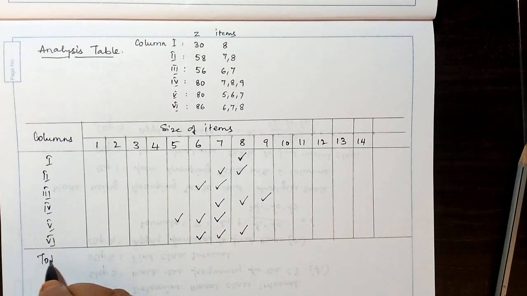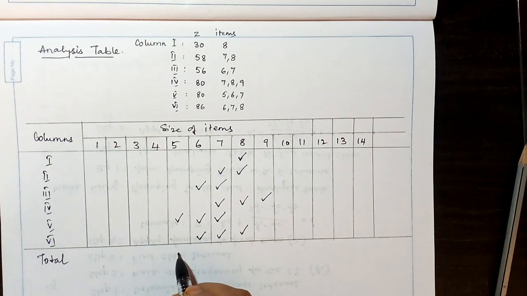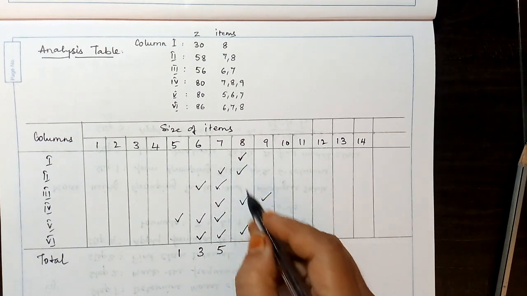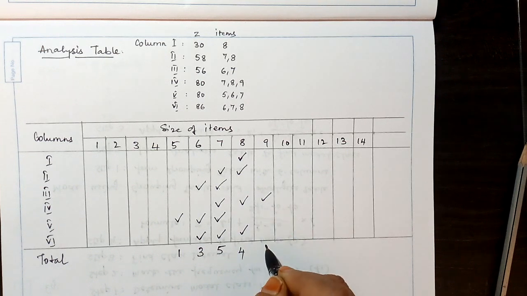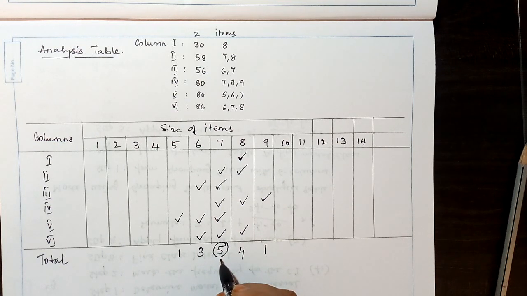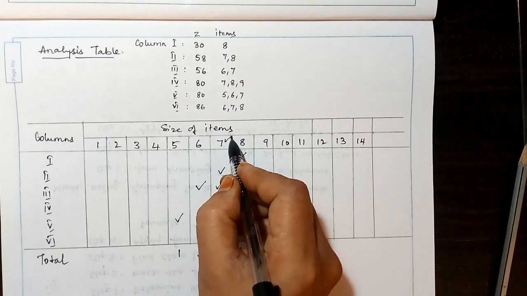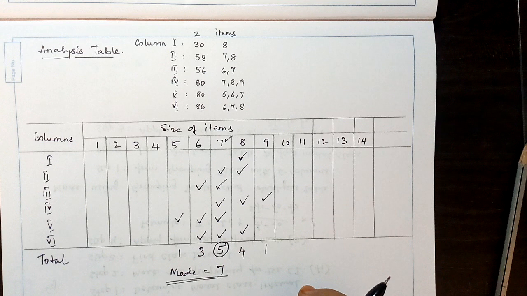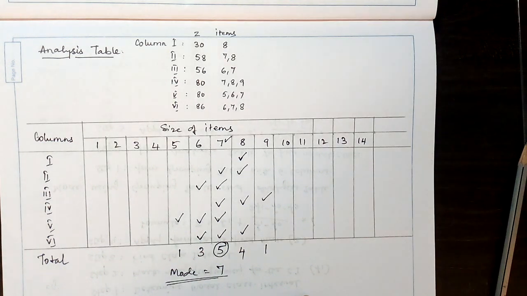Let's now total them up. What is the total here? It is 1, it is 3, then 5 over here, 4, and only 1 over here. Now which is the maximum? 5 is the maximum number. This corresponds to the size of the item 7. So our mode will be 7. That is how you calculate mode using the grouping and the analysis table.